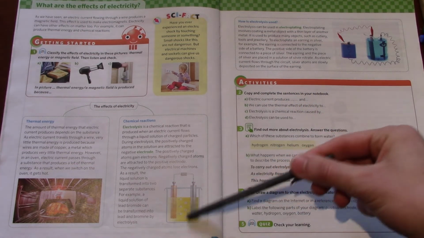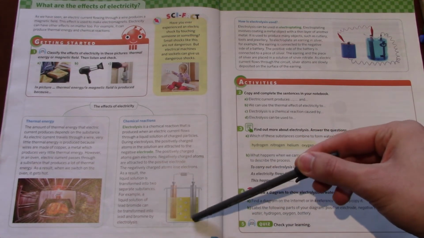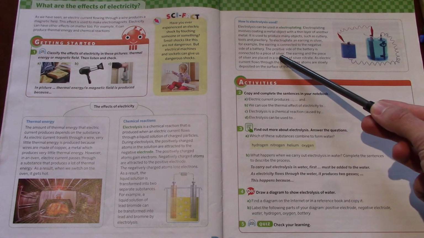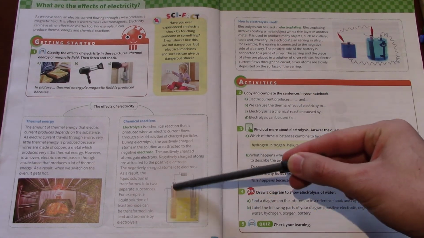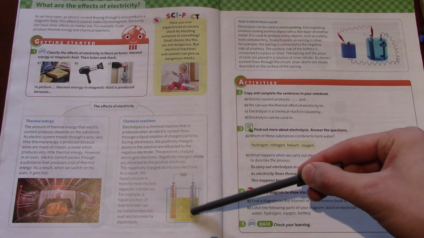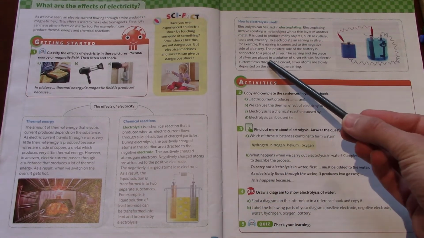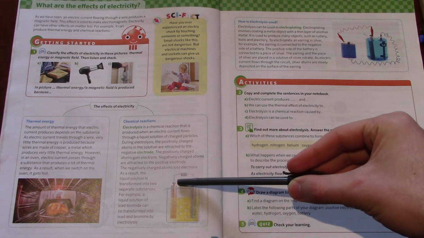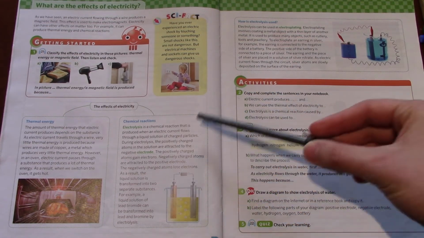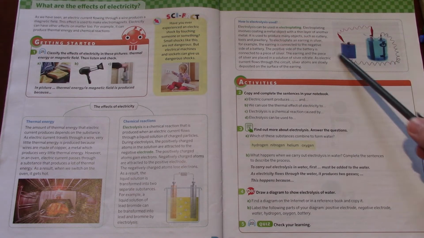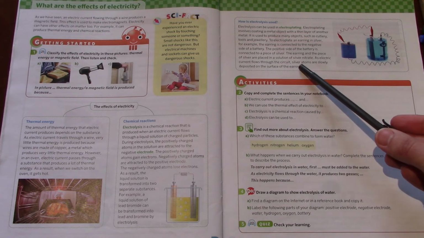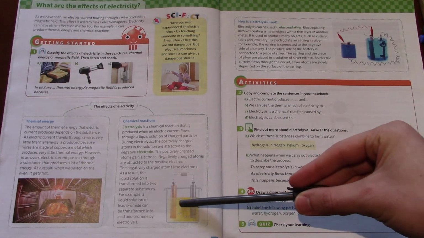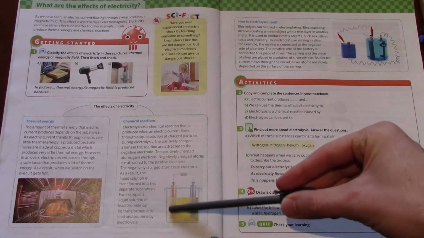Okay, so looking at this diagram, just imagine this is the piece of silver, and this is the earring, and the solution is silver nitrate. So as an electric current flows through the circuit, as you can see here, the silver atoms are slowly deposited onto the earring.